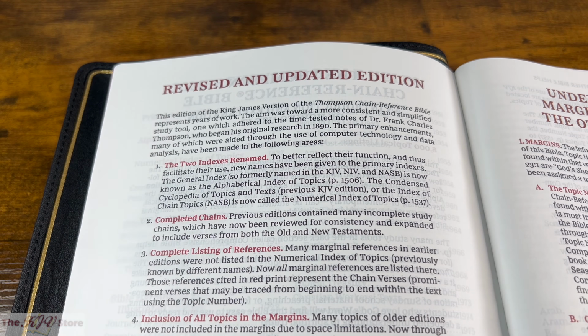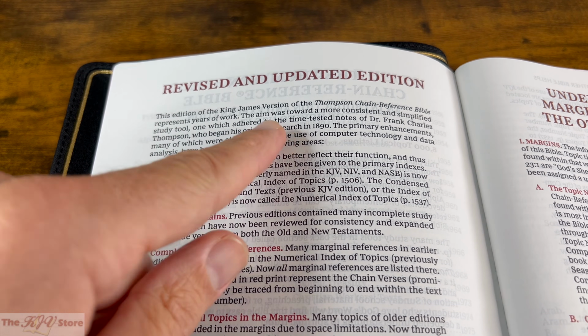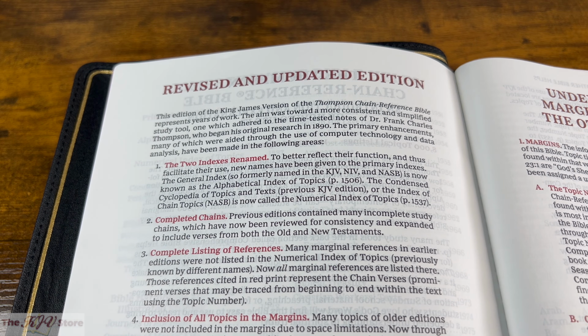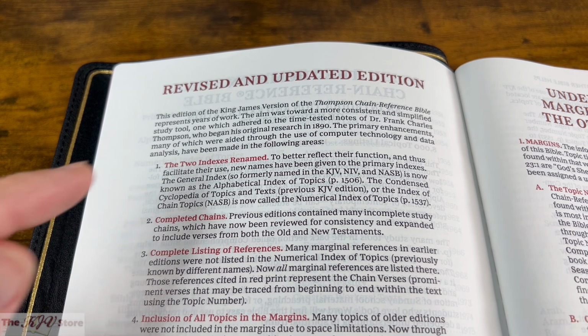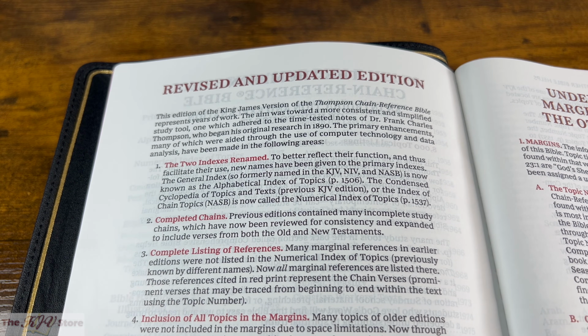So we see at the top, this edition of the King James Version of the Thompson Chain-Reference Bible represents years of work, as we've been over. The aim was toward a more consistent and simplified study tool, one which adhered to the time-tested notes of Dr. Frank Charles Thompson, who began his original research in 1890.